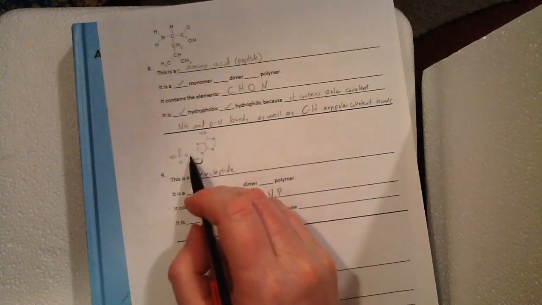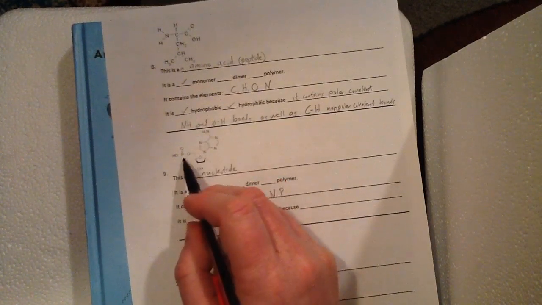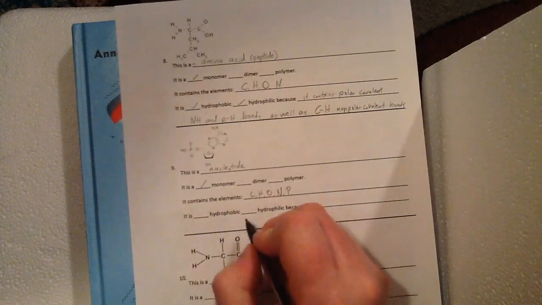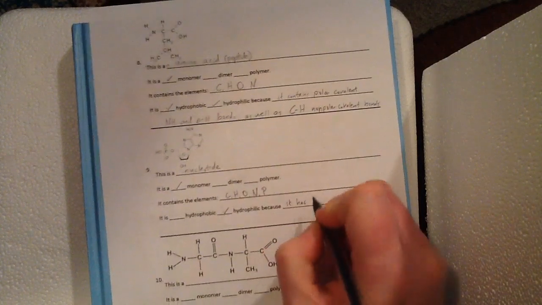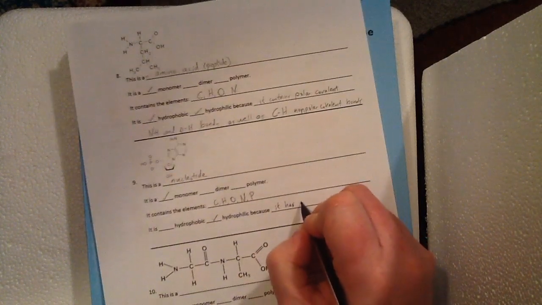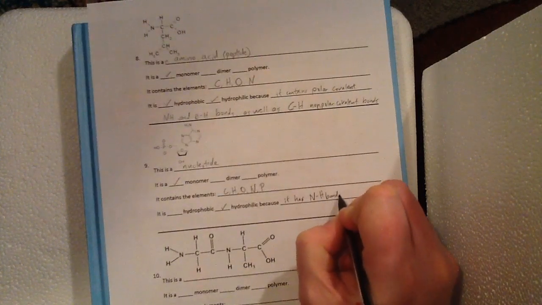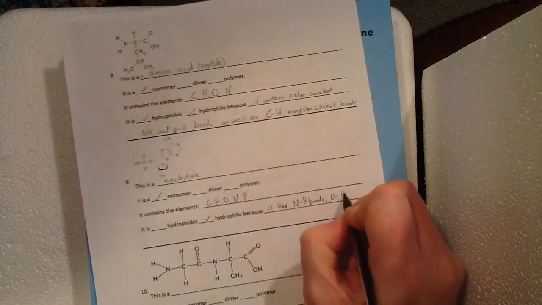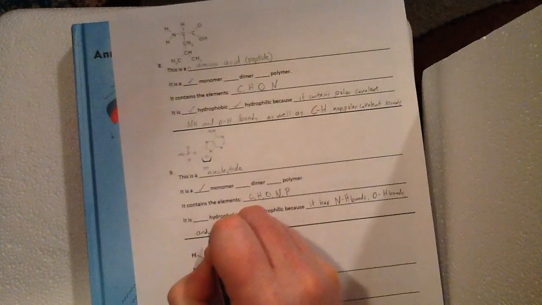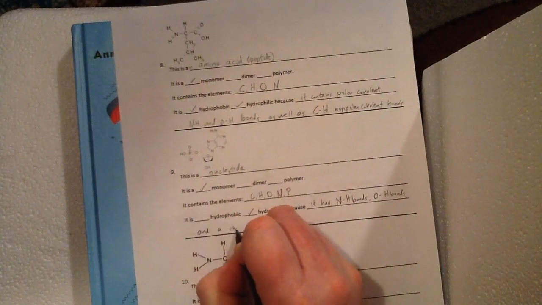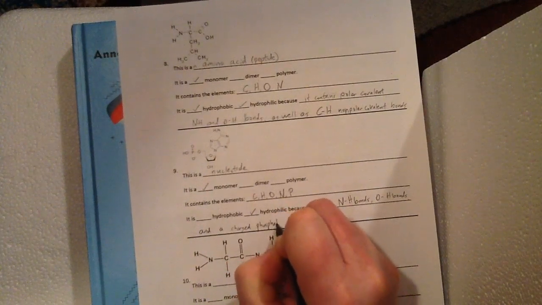Because of all these nitrogens and oxygens bonded to hydrogens or nitrogens within rings, and a phosphate that has a charge on it, this is hydrophilic. It has nitrogen-hydrogen bonds, oxygen-hydrogen bonds, and a charged phosphate group.